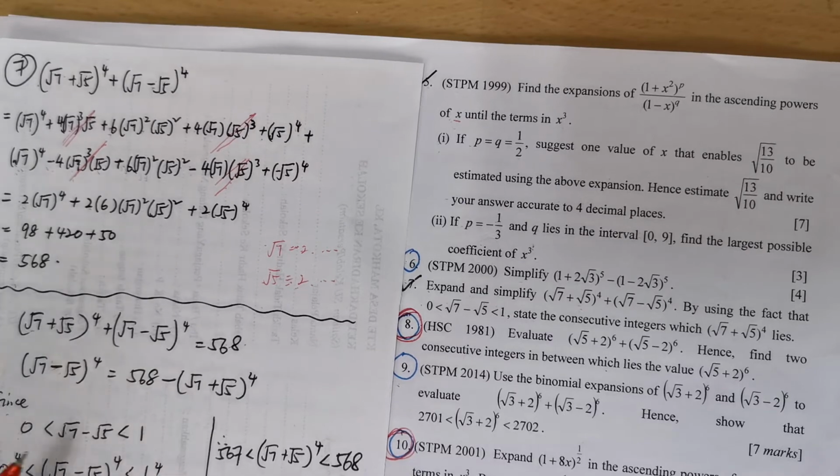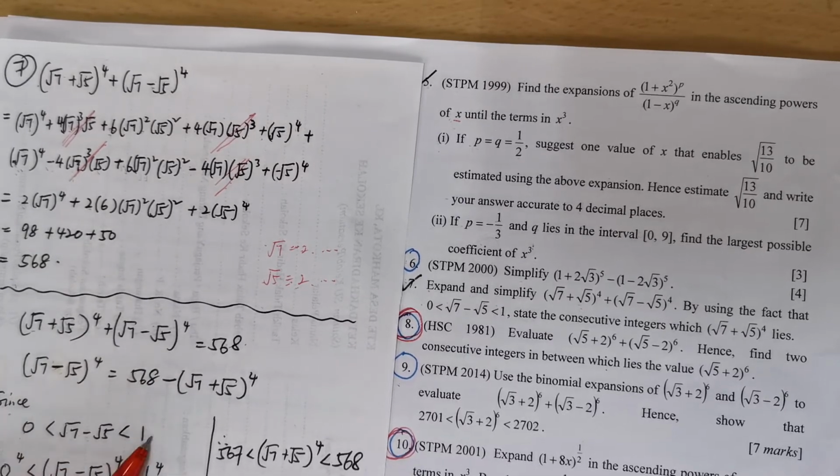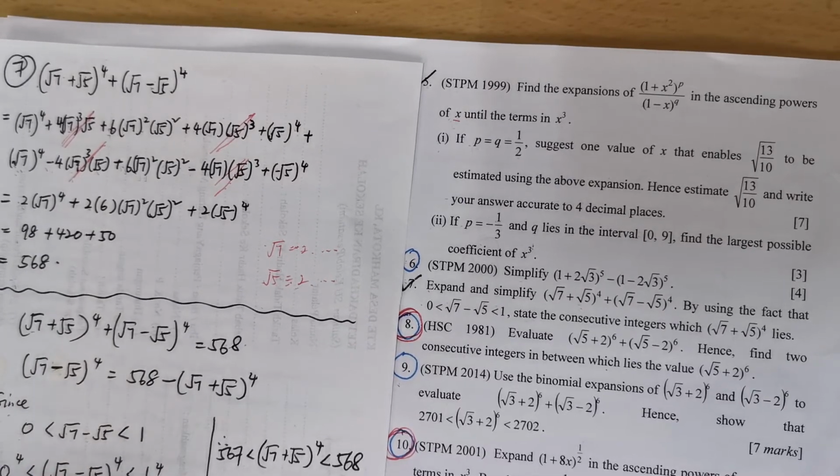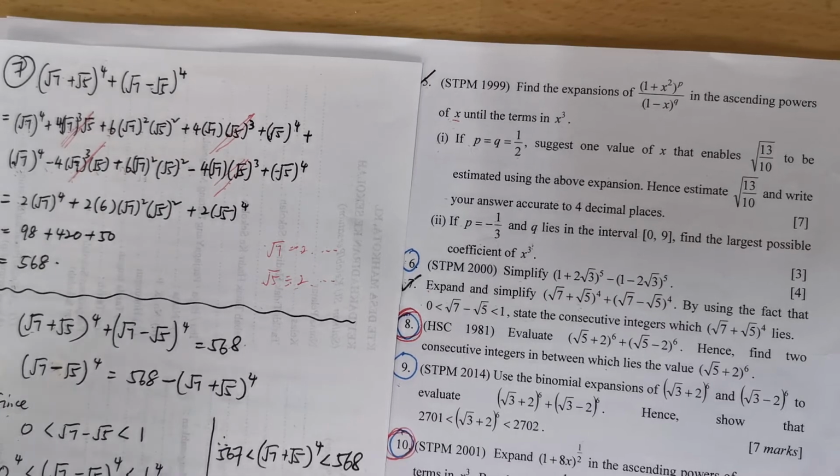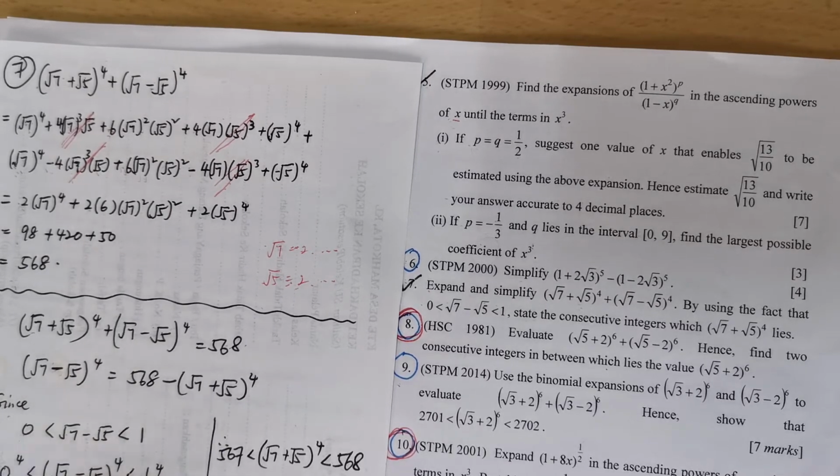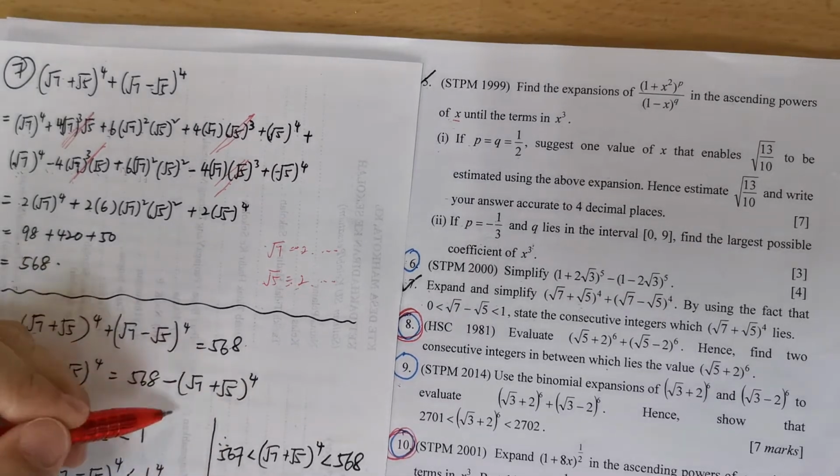Alright? Then I make it power 4 to all the 3 sides. Power 4, power 4, power 4. 0 power 4 is still 0. 1 power 4 is still 1. And square root 7 minus square root 5 power 4 is this thing. Alright? So substitute only.